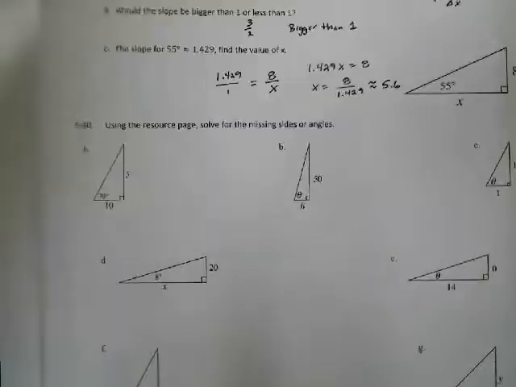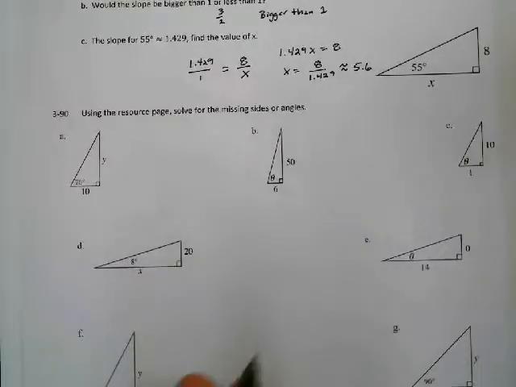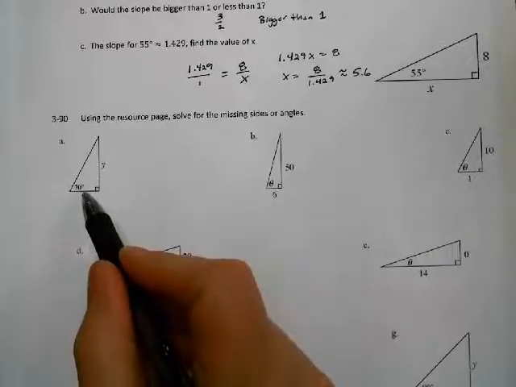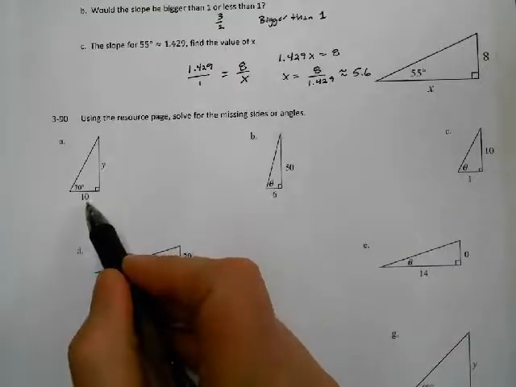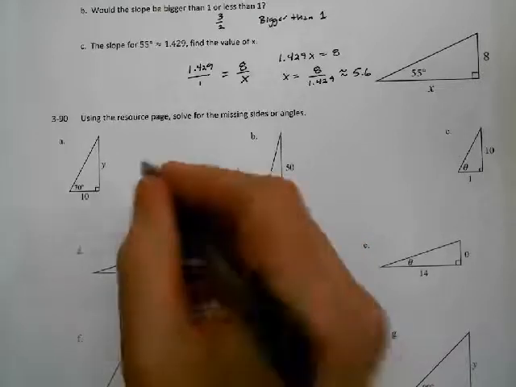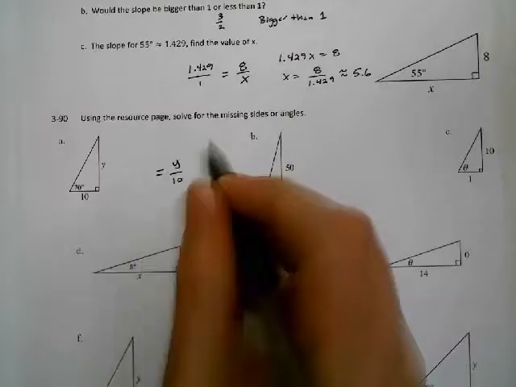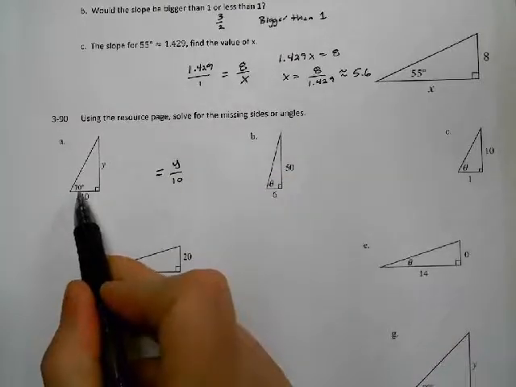All right, so part A. I've got 70 degrees right here, and this is y/10 for the slope. So I want to know what the slope ratio is for a 70-degree angle.